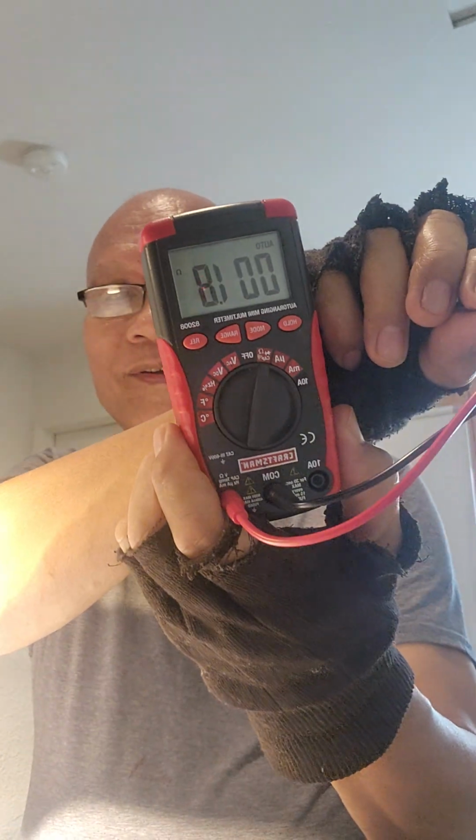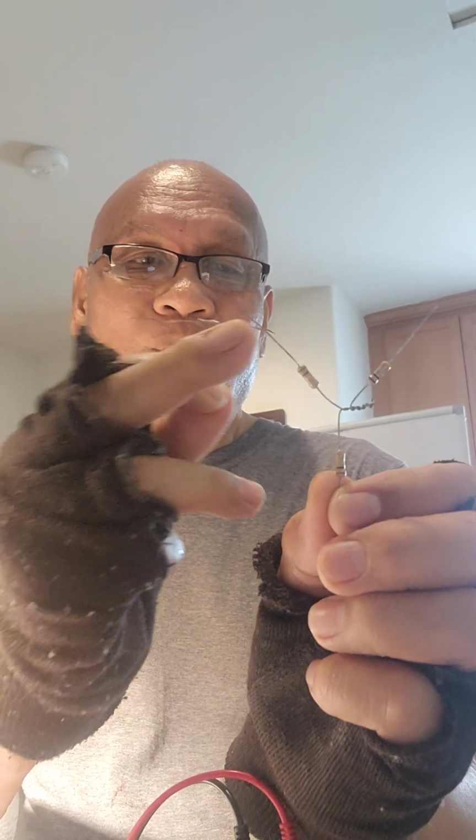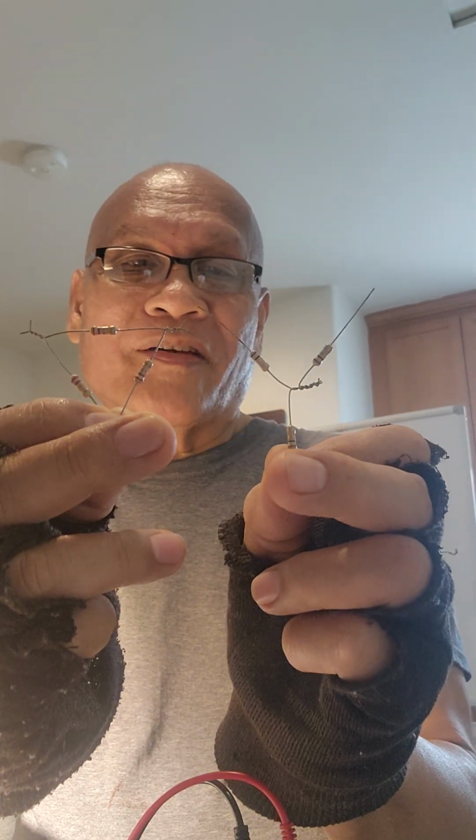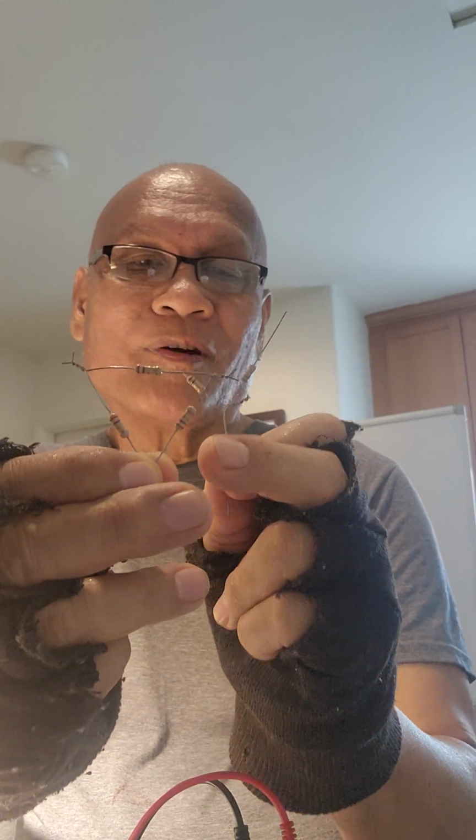Because the Y and delta configuration are the same. It's 2 ohms. So that's the proof that this Y here, if we convert this Y to delta, as per our computation, this should be 3 ohm, 3 ohm, and 3 ohm.